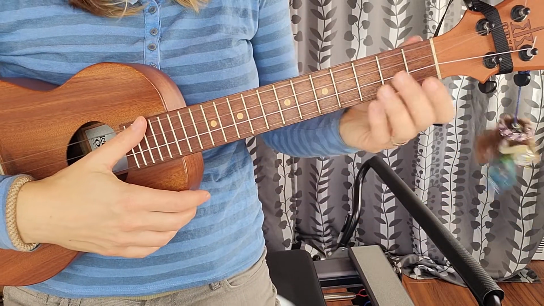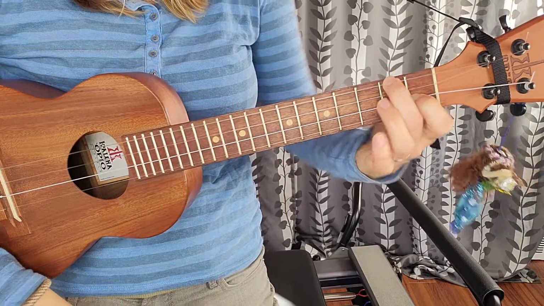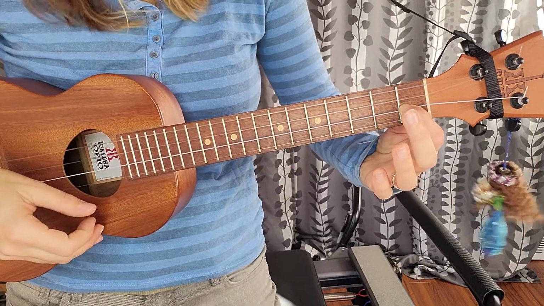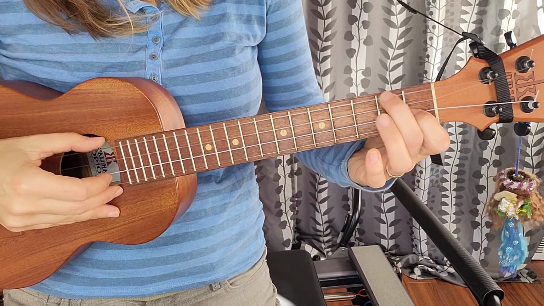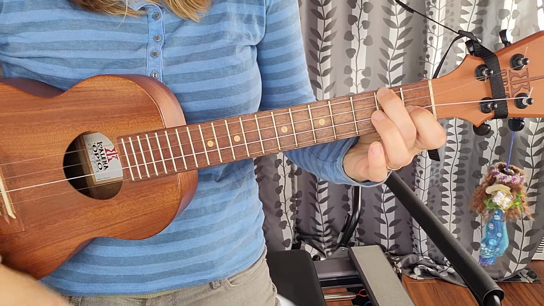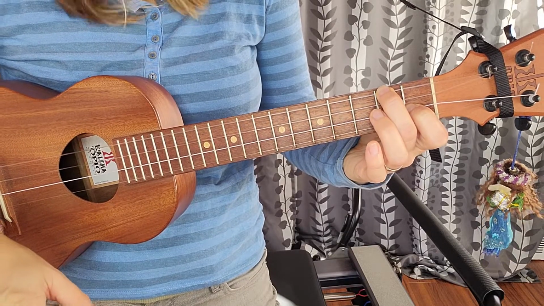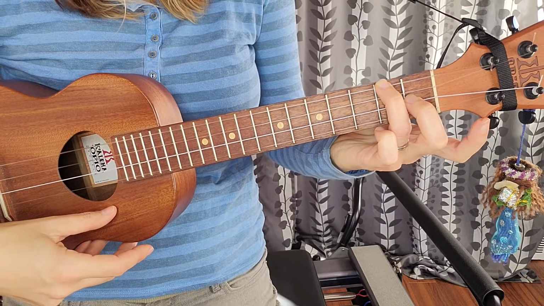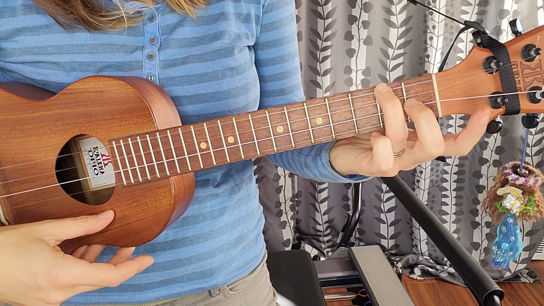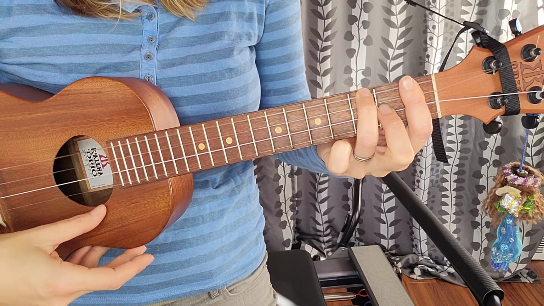Now, if you do an F shape, okay, which that's our F, right? So we have our index finger on the E string, 1st fret, middle finger on the G string, 2nd fret, that's our F. But again, remember what I said about finger positioning. Sometimes it's better to do it this way. Okay, now I can take this up just 1 fret and bar it, and I get an F sharp.